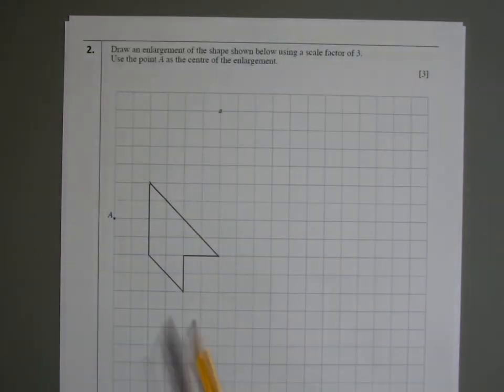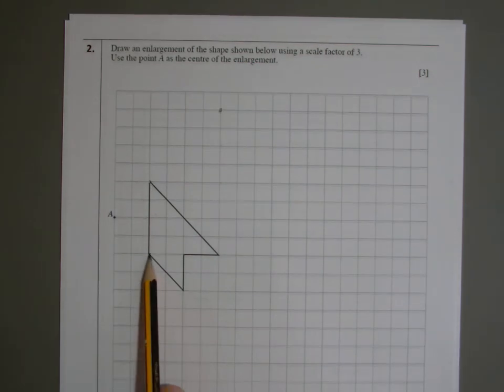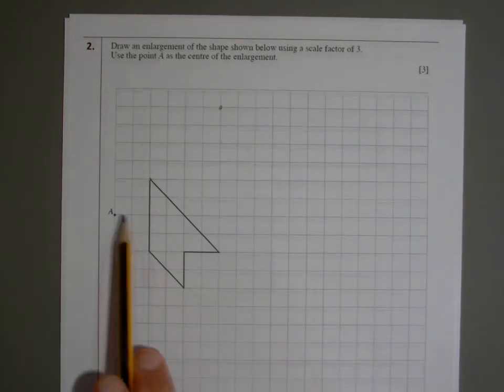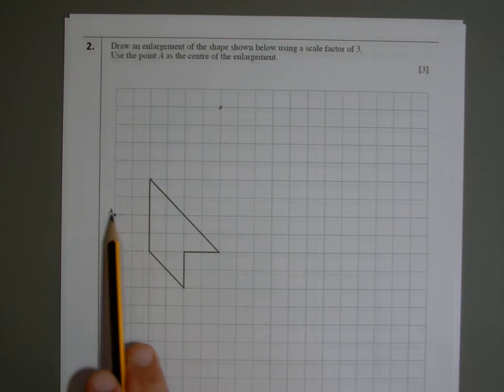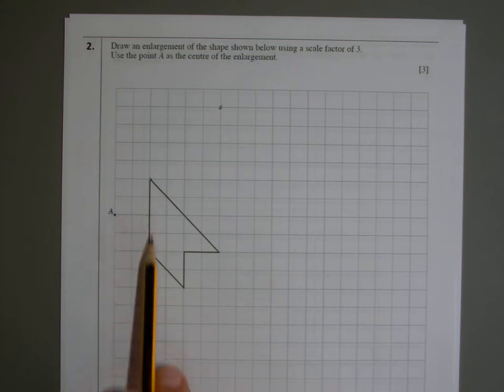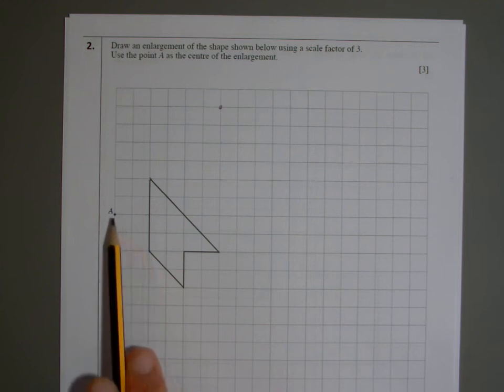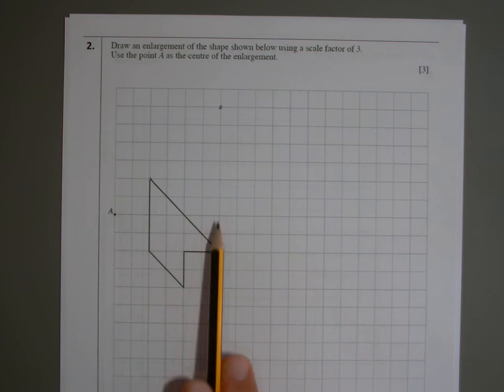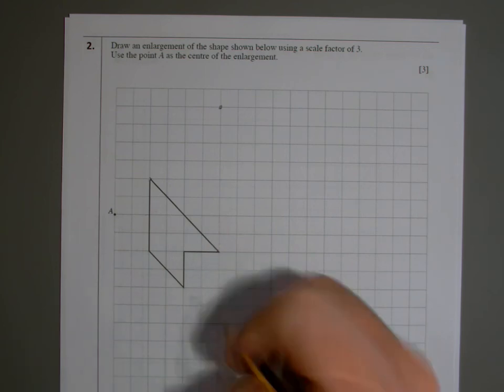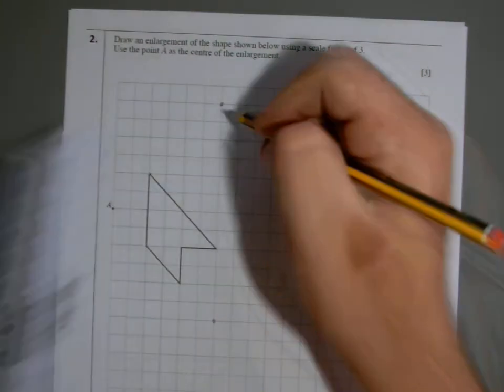You can do the same for every other corner point, like for instance this one here. Now to get to that corner point from A, you've got to go from A then across 2 down 2, yeah? Well, in my new shape, because it's scale factor 3, you're going to triple that. So across 6 and down 6. Okay, so I'm going to end up here. Alright, so you can see my shape's a lot bigger.